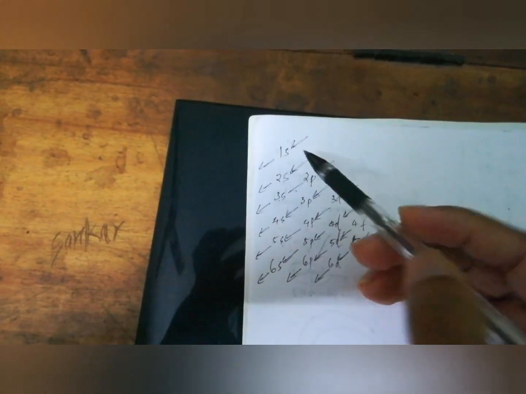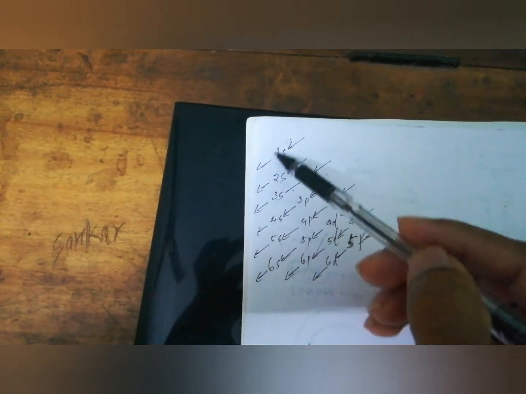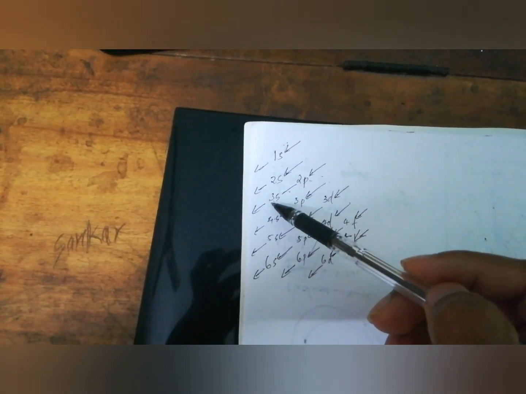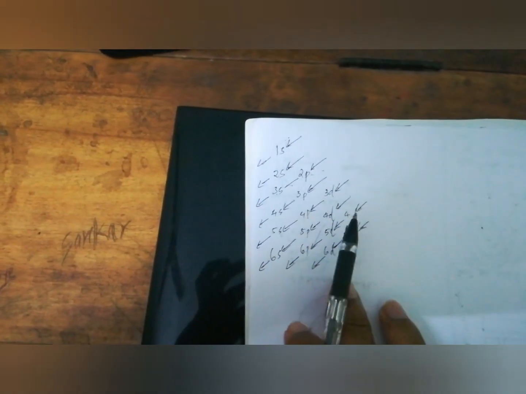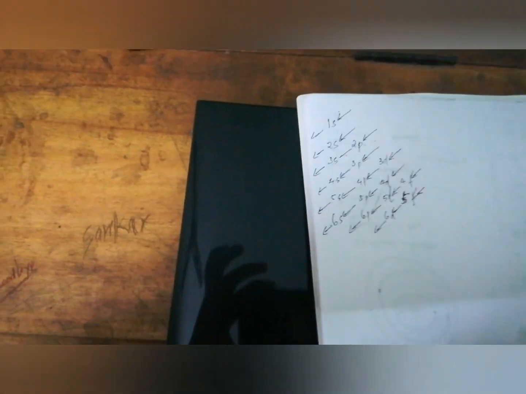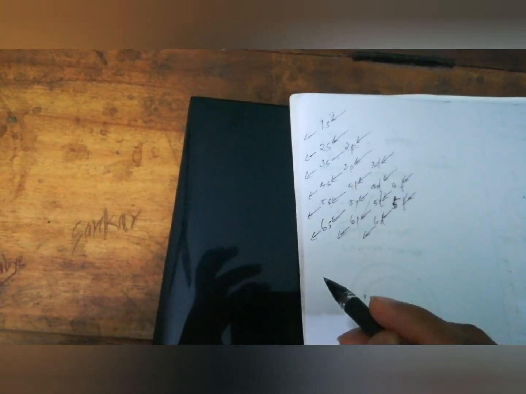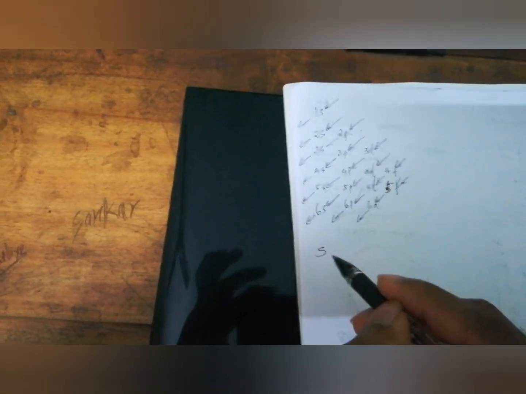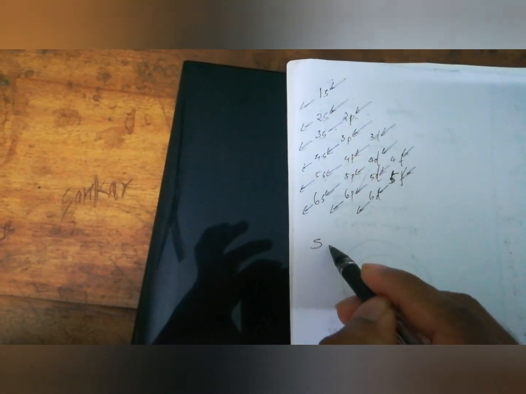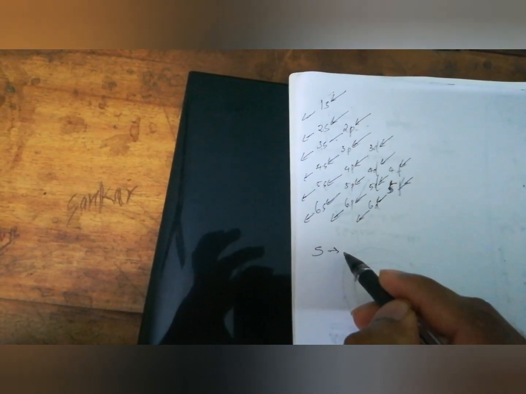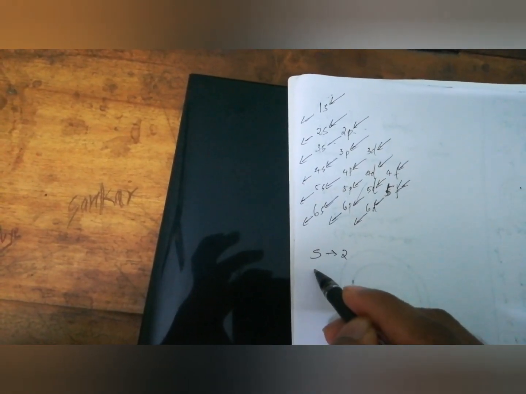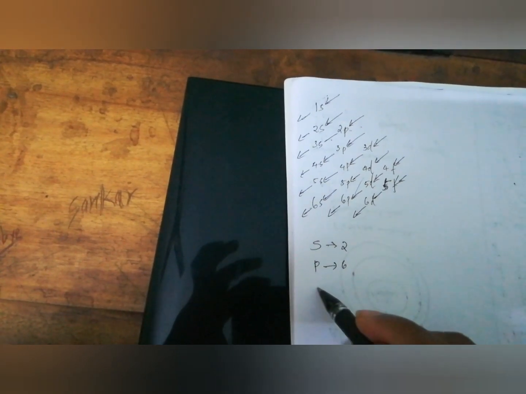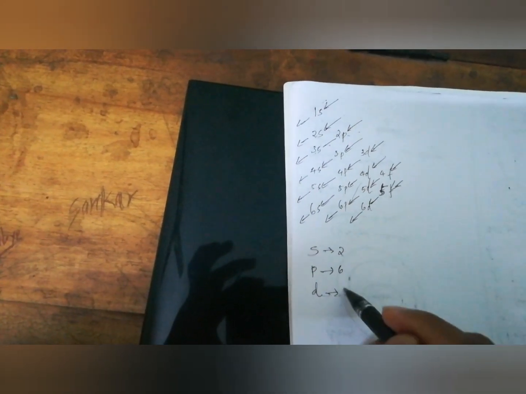Okay, therefore the first electron will go to 1s, then 2s, then 2p, then 3s, then 3p. You find the manner? Yes. Then we can find how many electrons can occupy each subshell. An s subshell can occupy 2 electrons. A p subshell can occupy 6 electrons. A d can occupy 10.